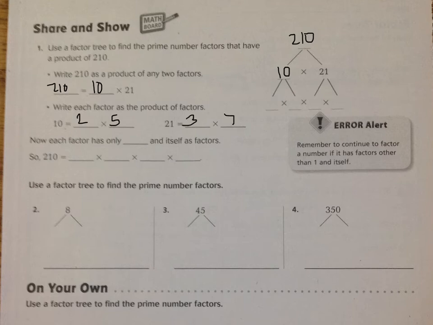So let's fill that in on our factor tree. 10 breaks down to 2 times 5. 21 breaks down to 3 times 7. Now let's circle our prime numbers. Is 2 prime? Yes. Is 5 prime? Yes. What about 3? Yep. And is 7? So they all are prime. That means they all only have 1 and itself as factors.